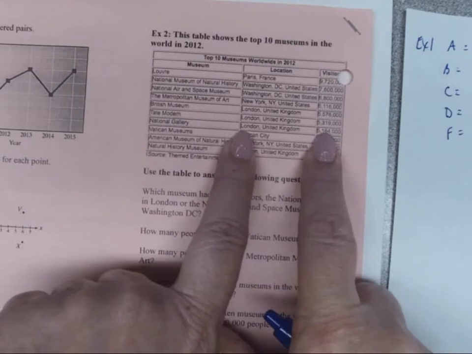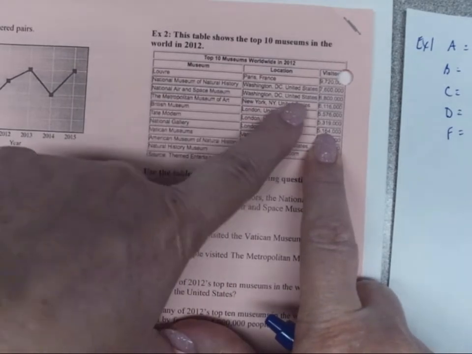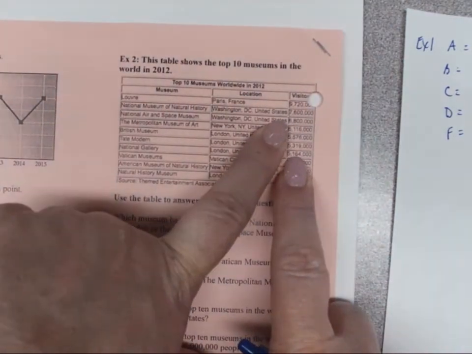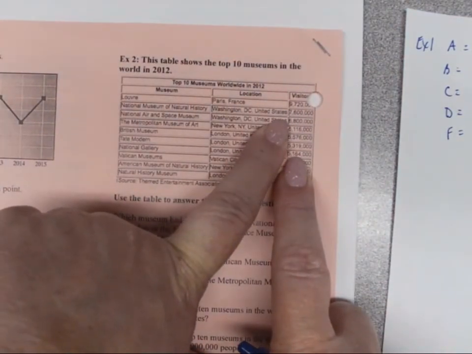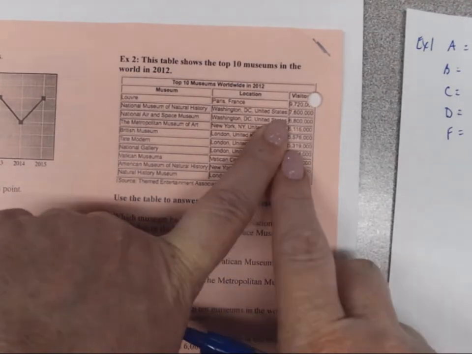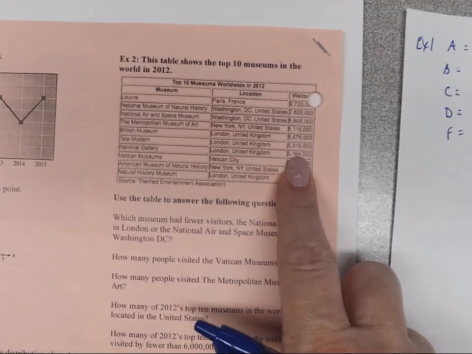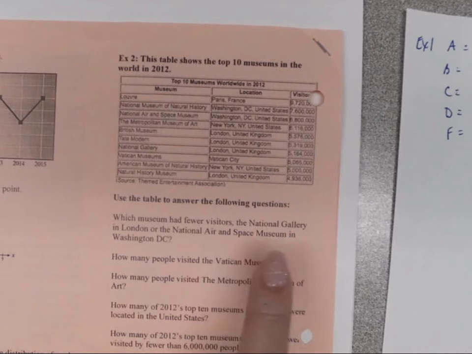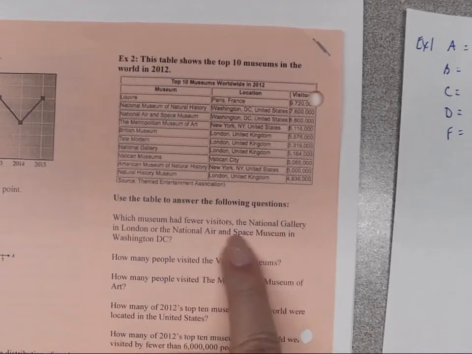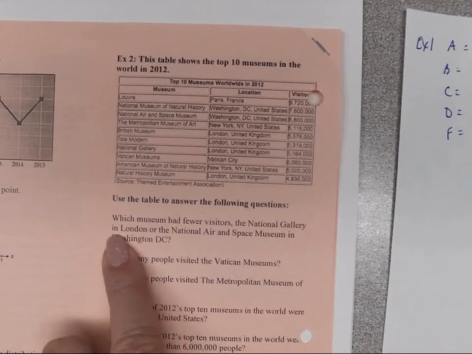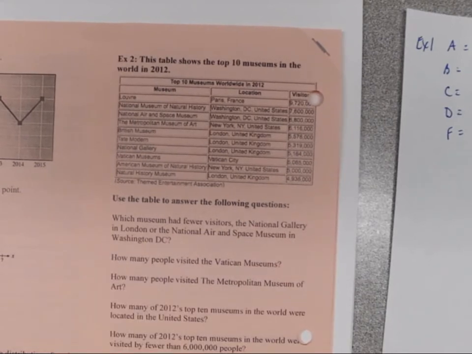So here is the total visitors, and the National Air and Space is right there. Clearly, there were more visitors in the Air and Space Museum because there was 6,800,000 versus the National Gallery with 5,164,000. So the National Air and Space Museum had more, or fewer visitors, sorry, would be the National Gallery in London. I was thinking wrong, more visitors versus fewer. So the National Gallery in London had fewer visitors.